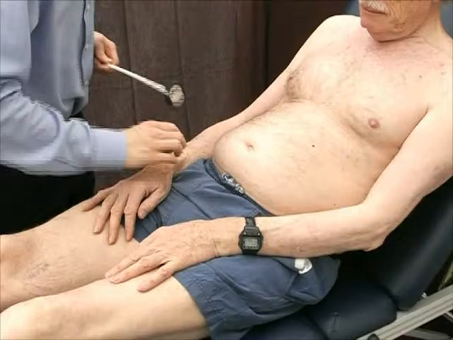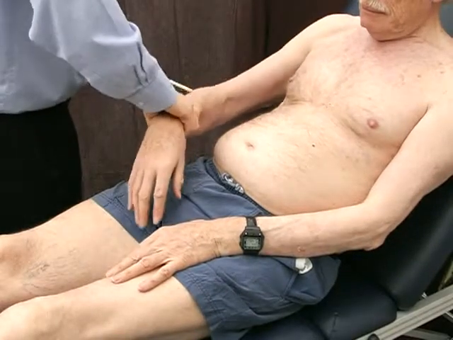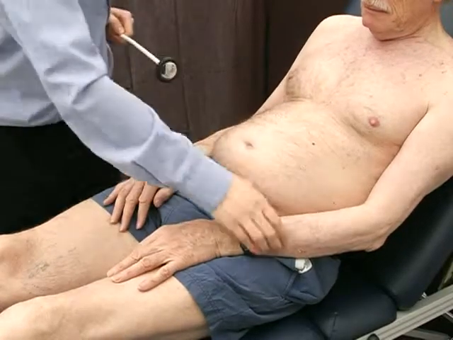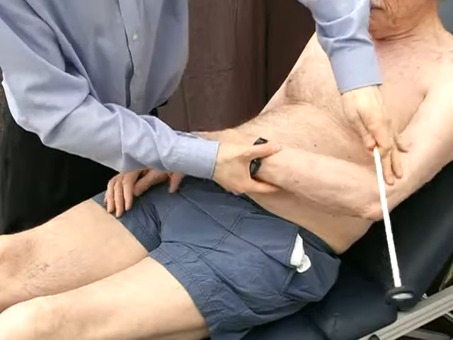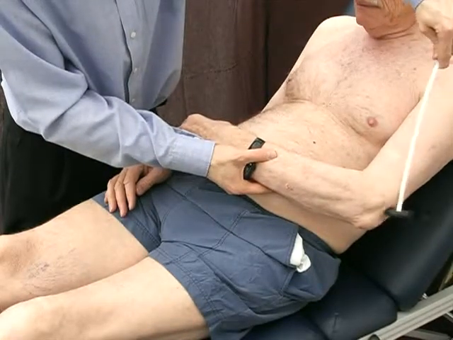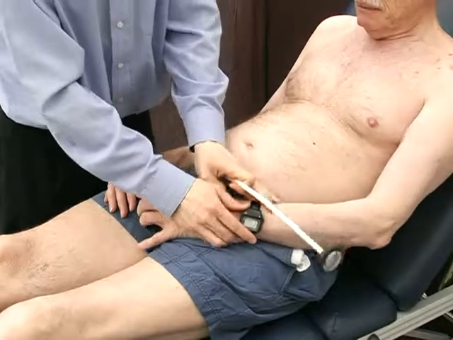Triceps. With your free hand, take the weight off the elbow by holding the forearm at the wrist. Strike the triceps muscle directly, about 1 inch above the elbow. You should see and feel the elicited jerk.